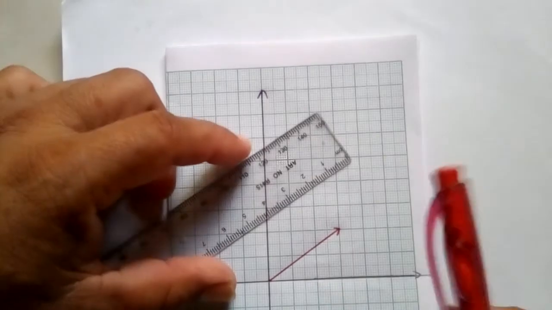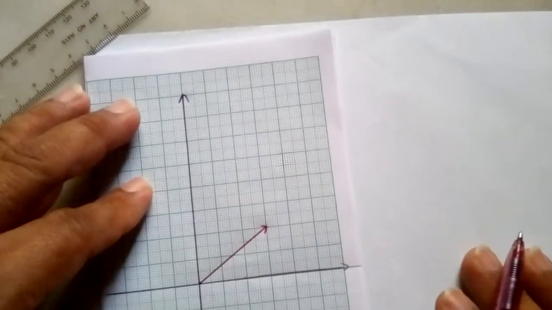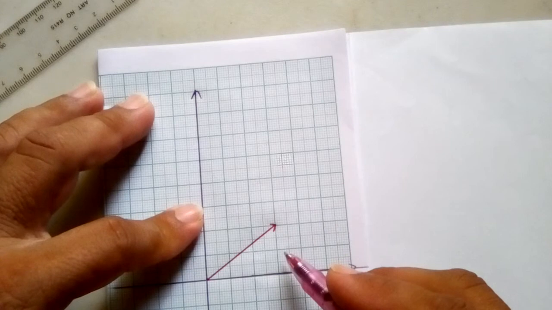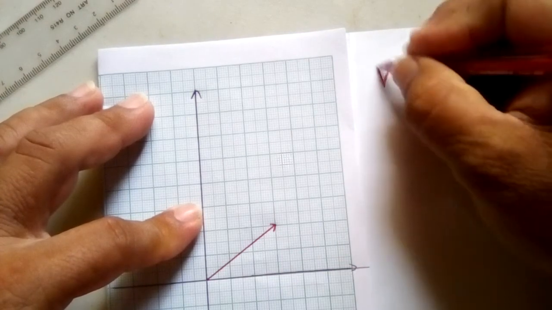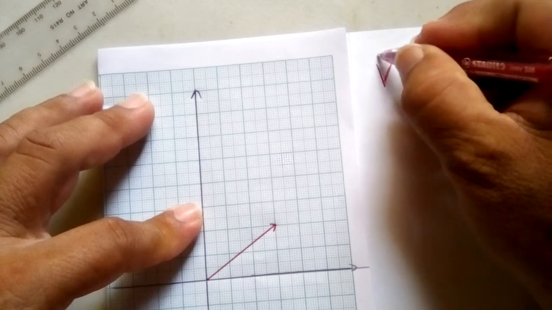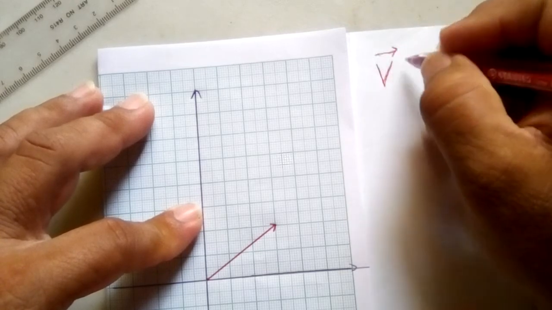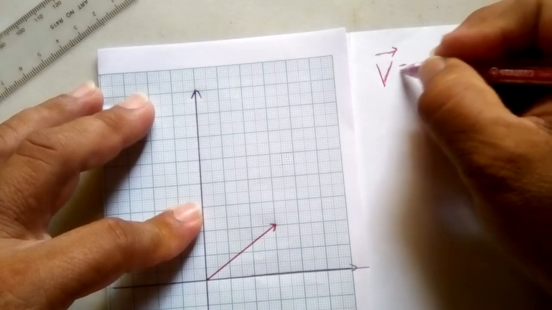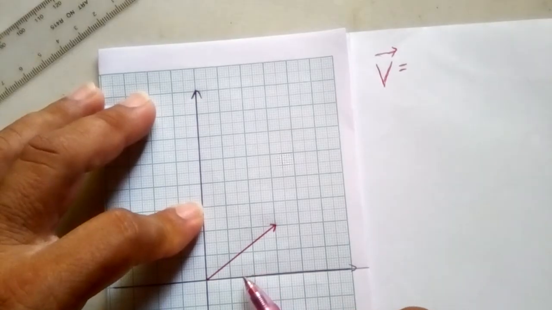So let's see how we're going to label this vector. I brought the white sheet here so we can do some labeling on the side. This vector will be given the letter V. That's how we represent the vector, with an arrow on top. Notice the direction of the arrow. We're going to label its components, because this vector does have components.